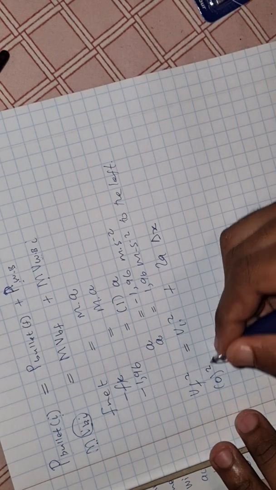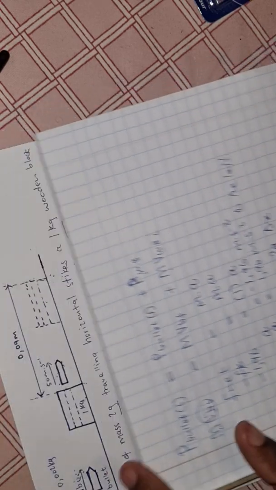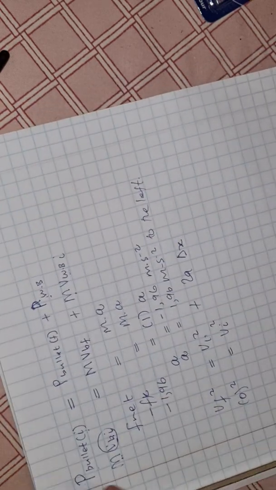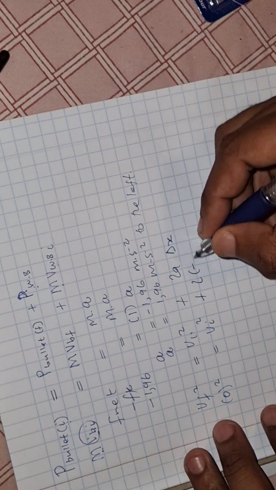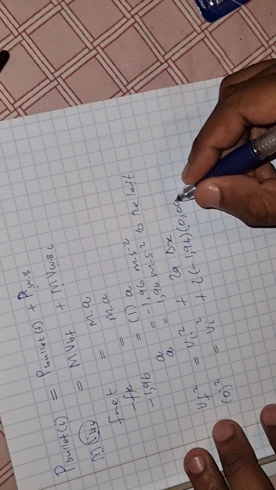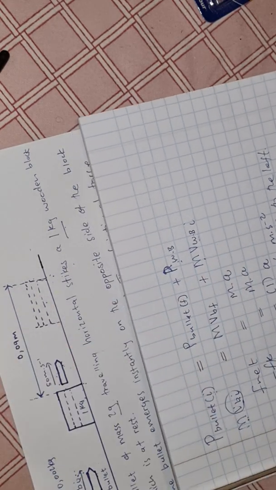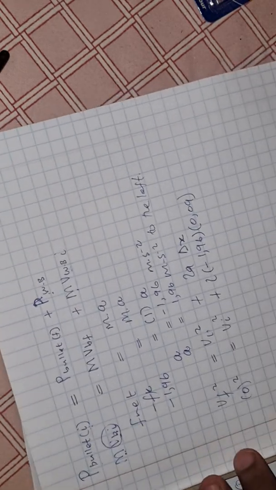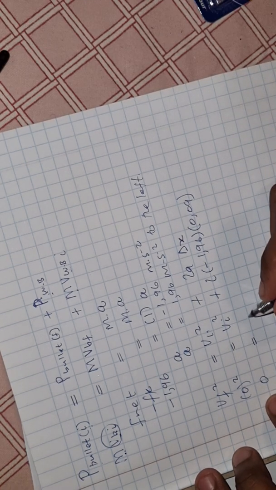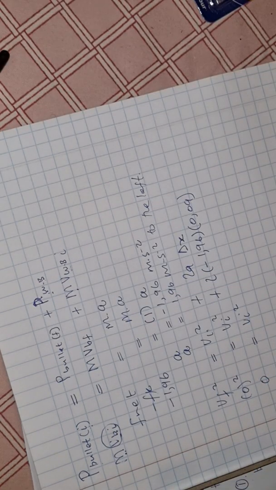We have 0 to the power of 2 is equal to the initial velocity of the wooden block squared. It's basically what we are looking for, because we do not know what was the initial velocity of the wooden block. Plus 2 multiplied by negative 1,96 multiplied by our displacement of 0,09 meters, meaning it took 0,09 meters from this position to that position, okay? Now, here we have 0 is equal to Vi squared plus, and therefore, let me punch this on a calculator. 2 multiplied by negative 1,96 multiplied by 0,09.